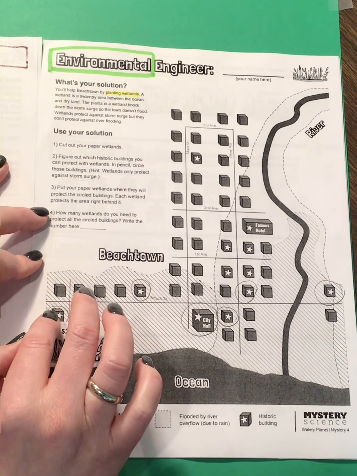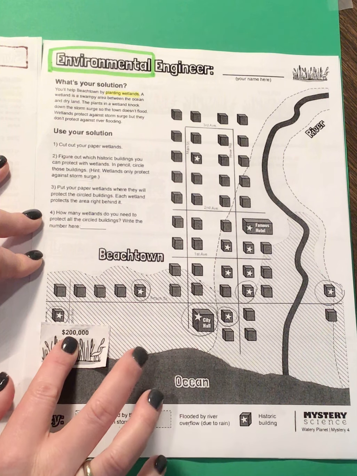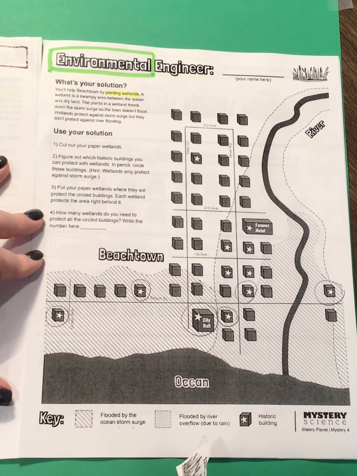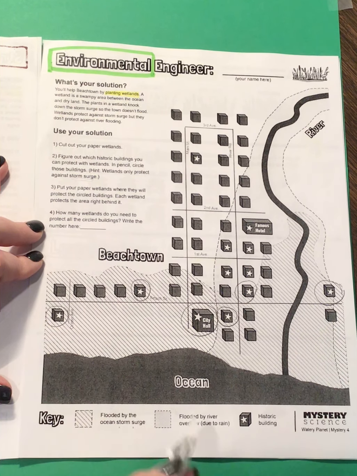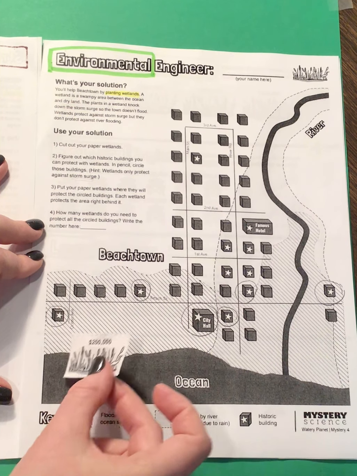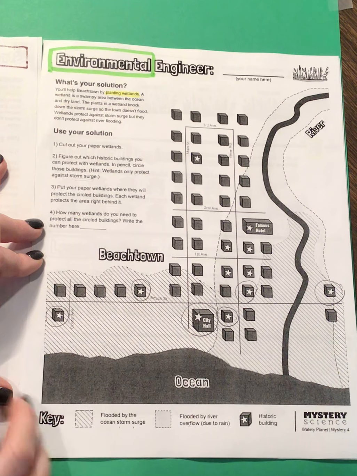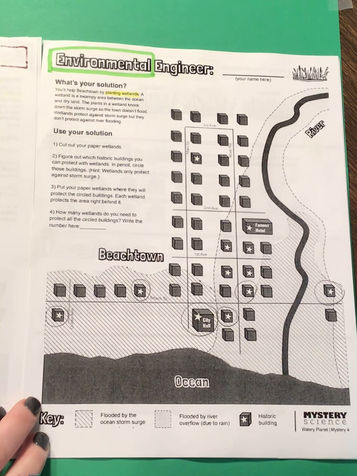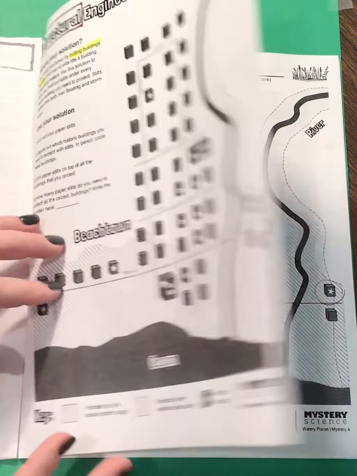All right. So you'll ask yourself then, for number 4, how many wetlands do you need to protect all the circle buildings, and write the number here. And you might not use up all 4 of them. You might decide to be budget friendly. We'll see. You'll decide what you think is more important.